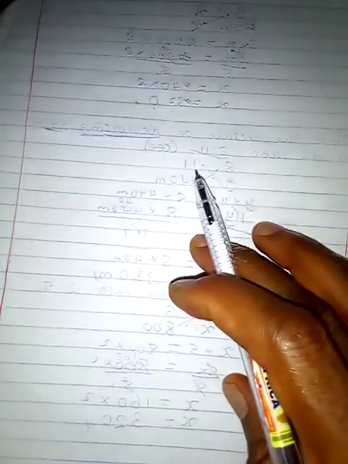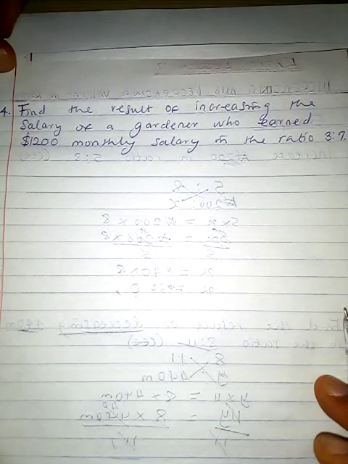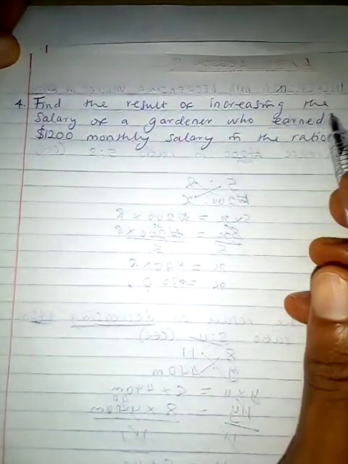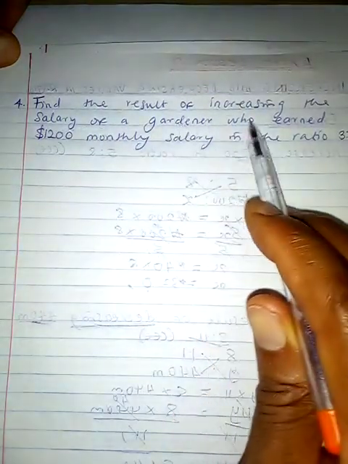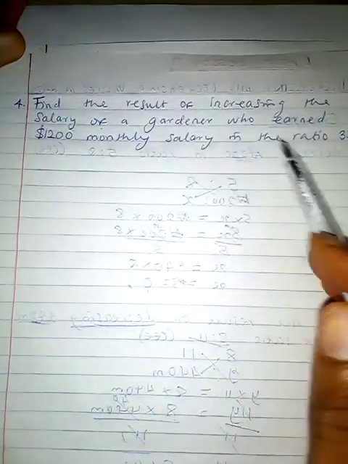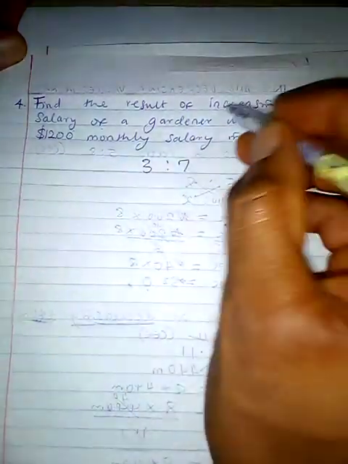And finally, we have the fourth question here, which is the last question we're going to solve in this lesson. It says, find the result of increasing the salary of a gardener who earned 1,200 monthly salary in the ratio of 3 to 7. So the ratio here is 3 to 7, and we are increasing.